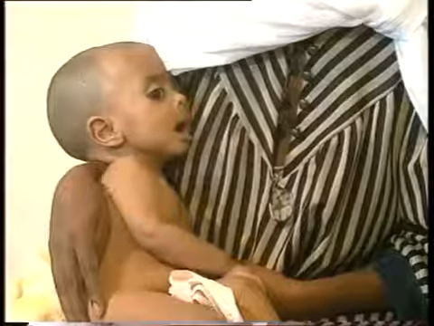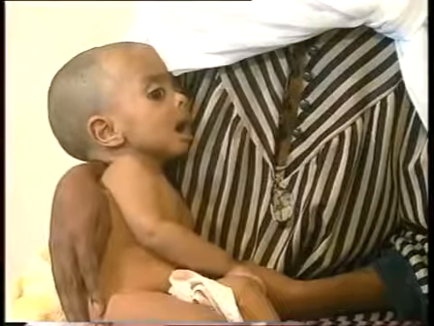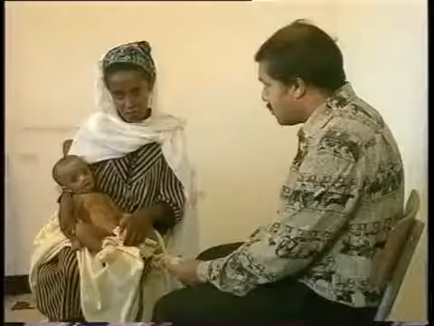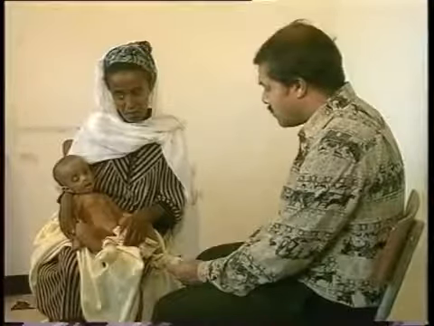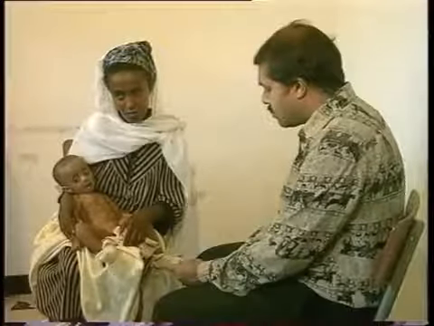Next, Josh was assessed for the next main symptom, cough or difficult breathing. Josh's mother said he had been coughing for 3 days. We counted 56 breaths in 1 minute. As Josh is age 6 months, he has fast breathing.